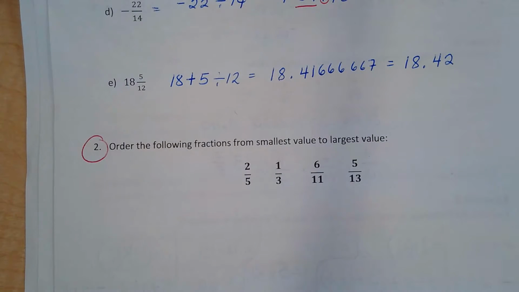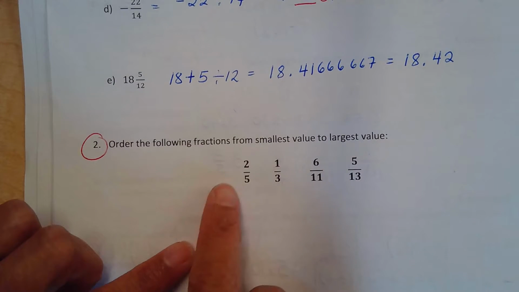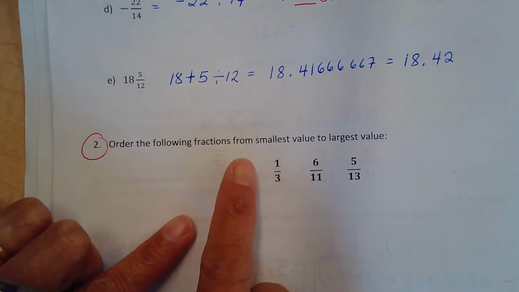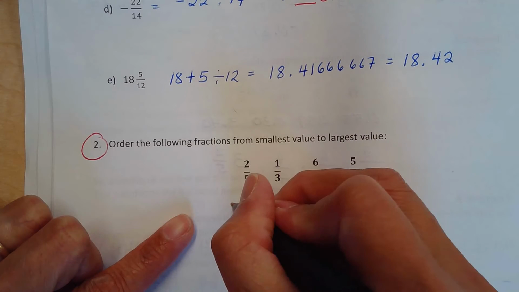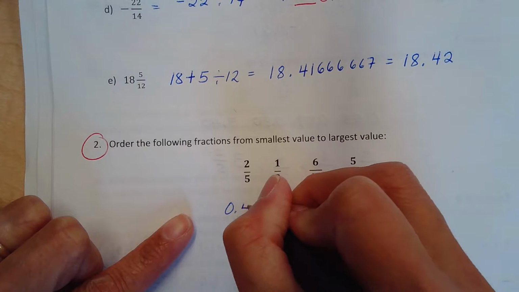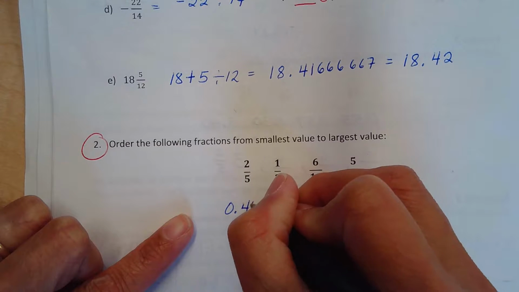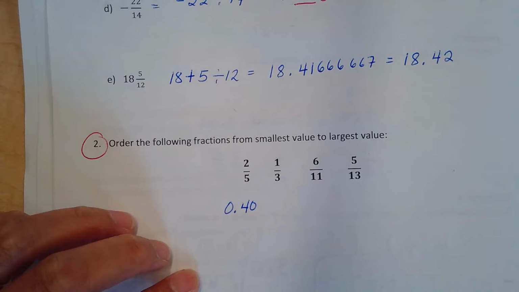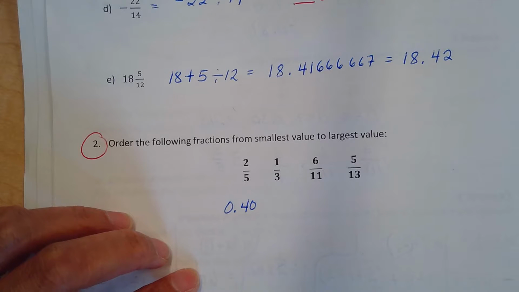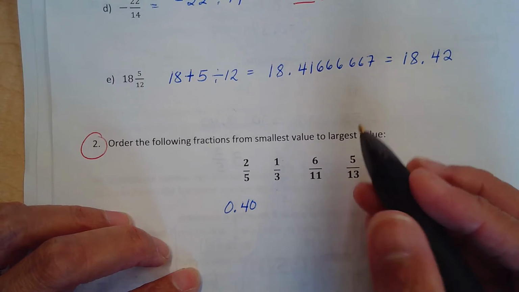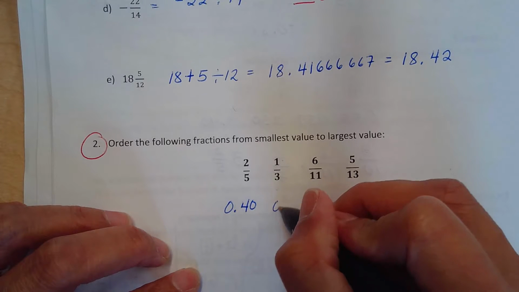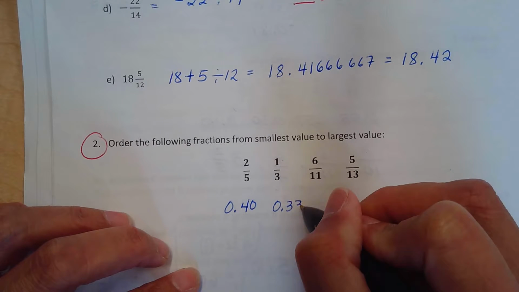Okay, so here 2/5, 2 divided by 5, we know how to do that. That's going to give us 0.4, or 0.40 if you want to keep it to 2 decimal places. What about 1/3? That's one common one. 0.33. Excellent.